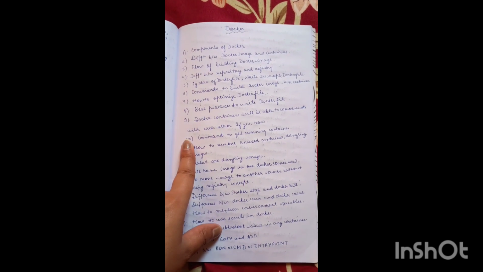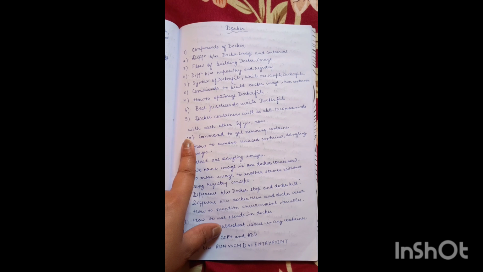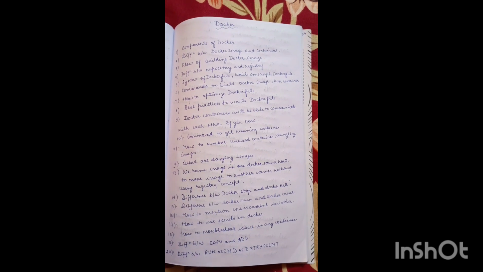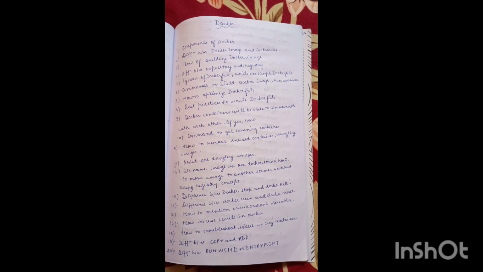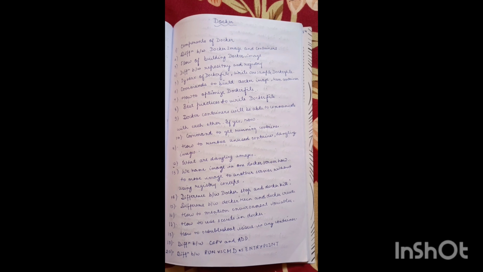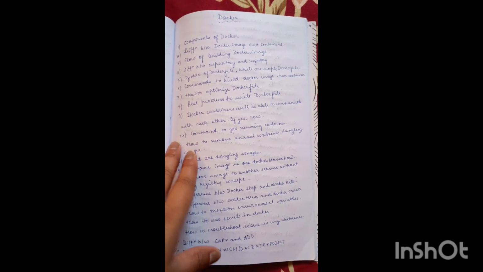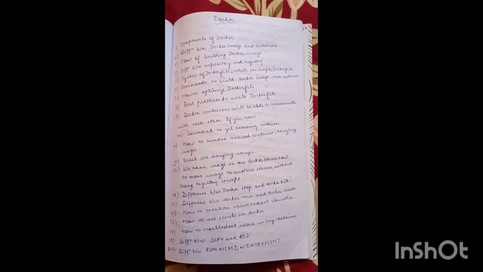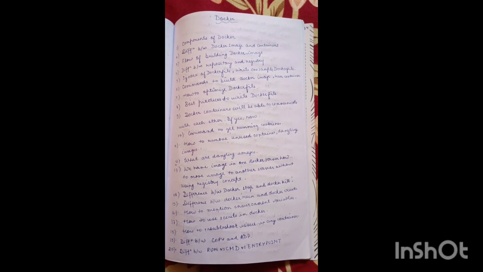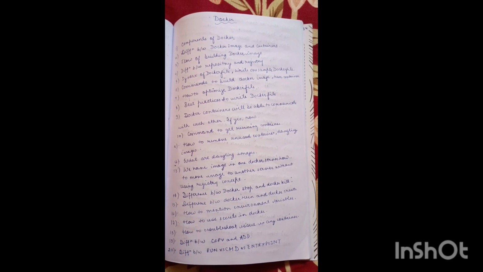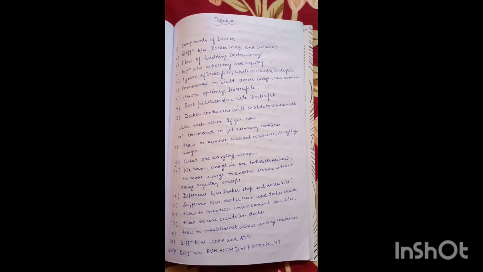Will Docker containers be able to communicate with each other? If yes, how? So you have to mention port publishing or port mapping, in which we map the host port with a container port. And that's how the containers can communicate and can be accessed.